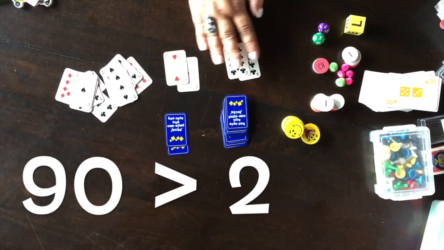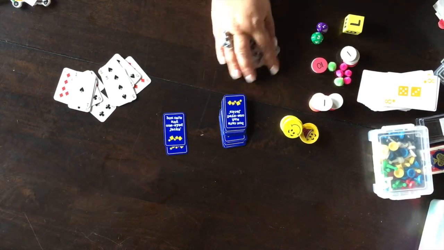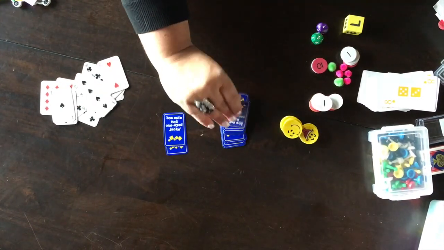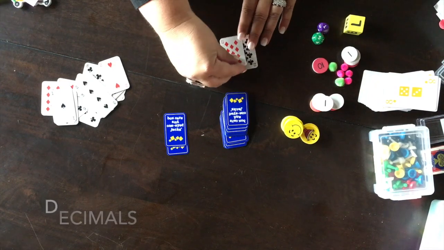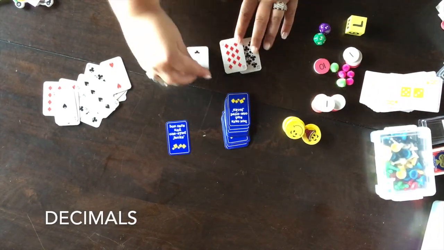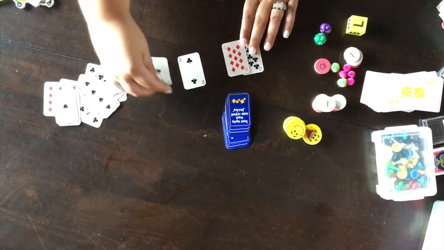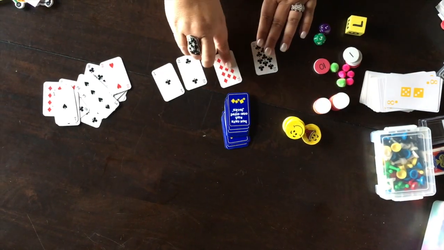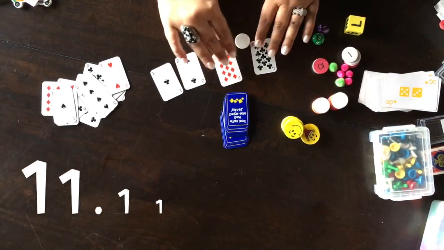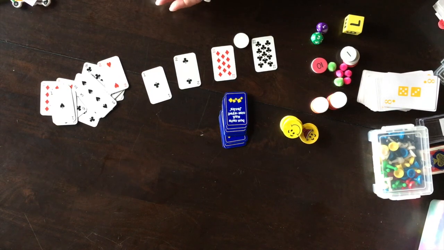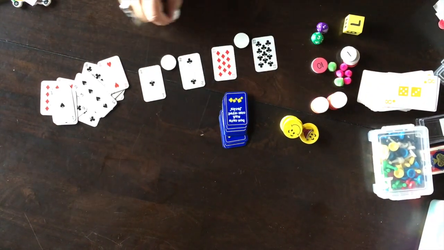So 90 is much greater than 2. So 90 would take the cards. As I continue further, I can do some decimal work. So I can take my 2 cards and I can put a decimal between those, and I can end up with 11 and 11 hundredths, or 1 and 2 tenths.